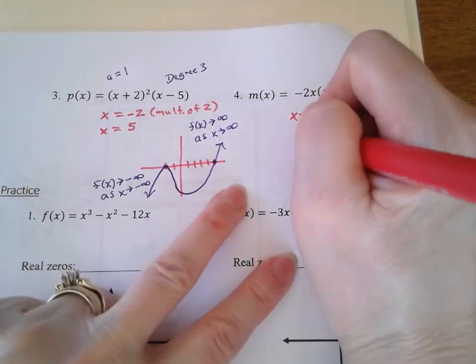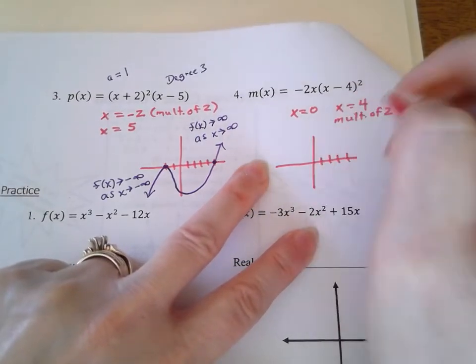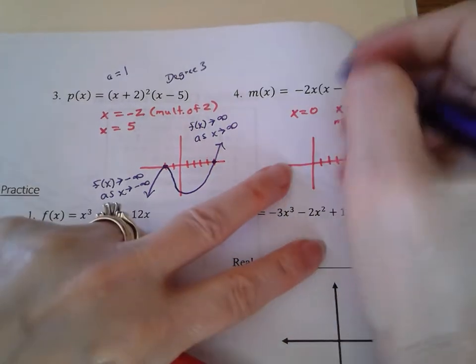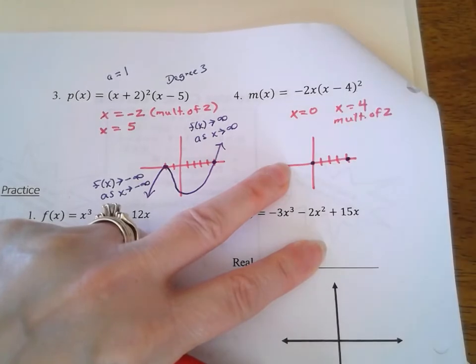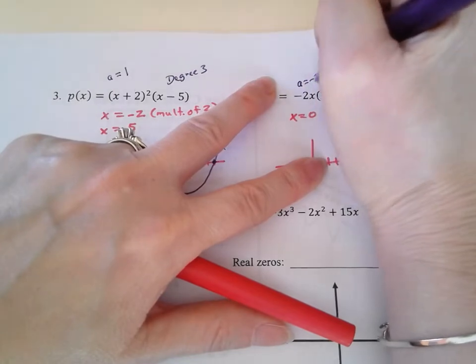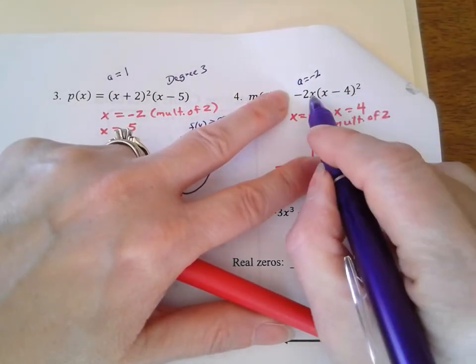Sketching it. All right. One x-intercept is 0. The other x-intercept is 4. 4 has the multiplicity. 4 has the bounce. This is a negative a. And this is still a degree 3 because there are 2 x's and there's the third x.